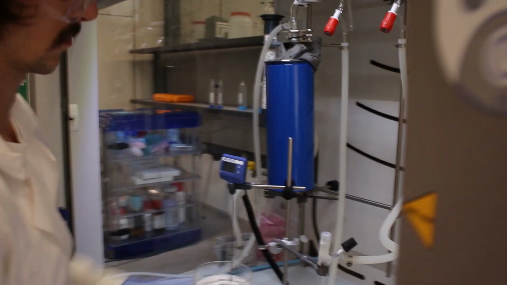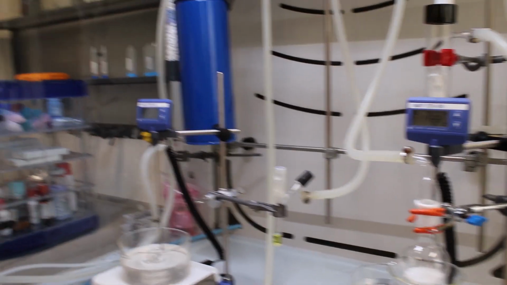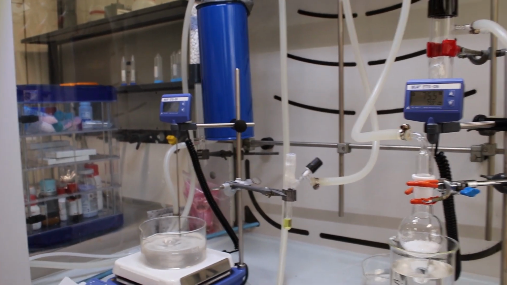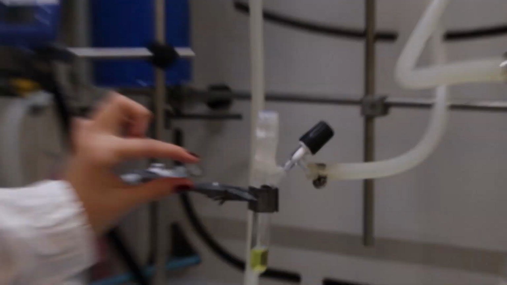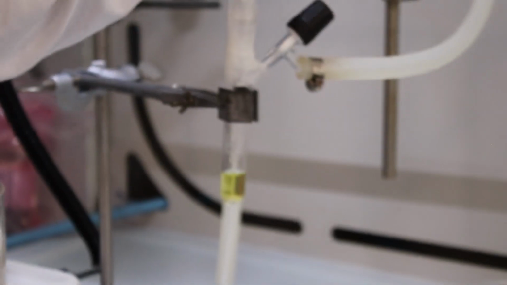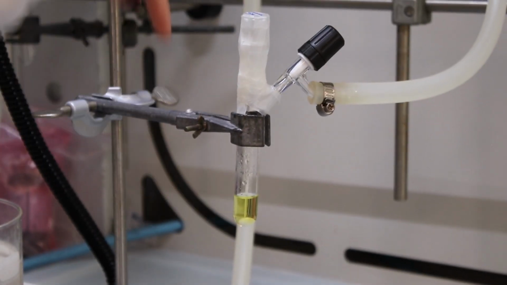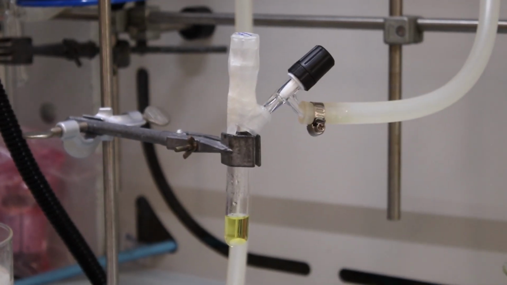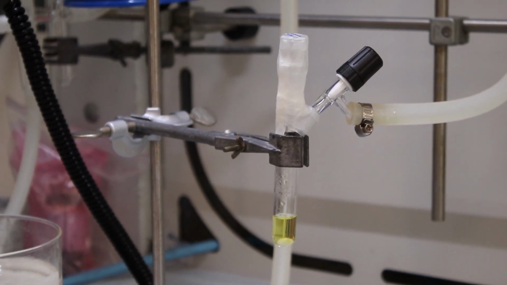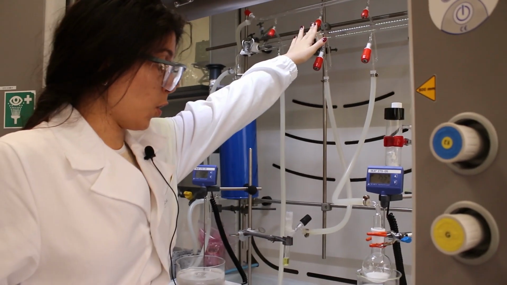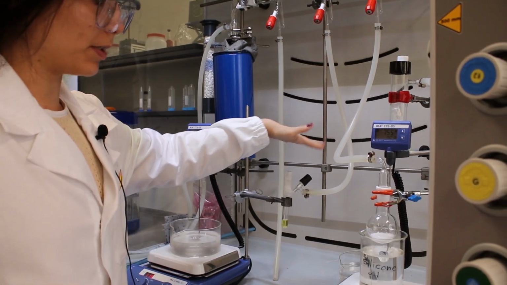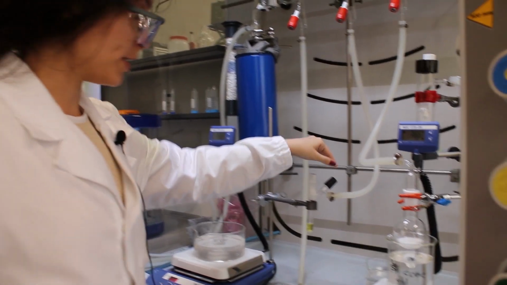If you pay really close attention, once you've opened, you can observe here a bit of pressure, that is the argon going inside the tube.